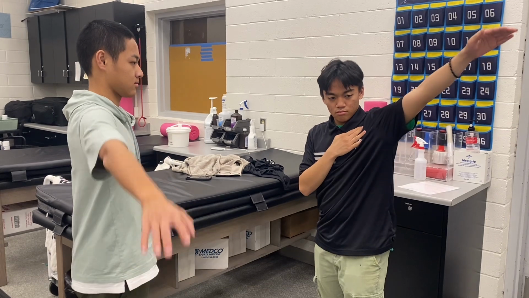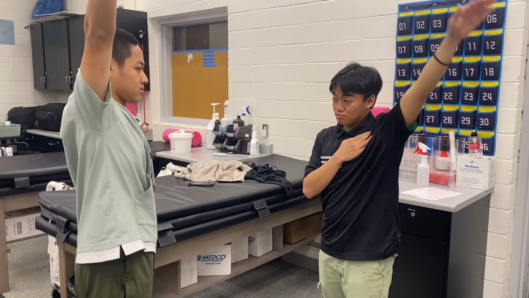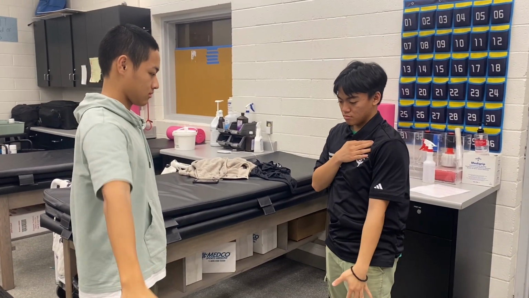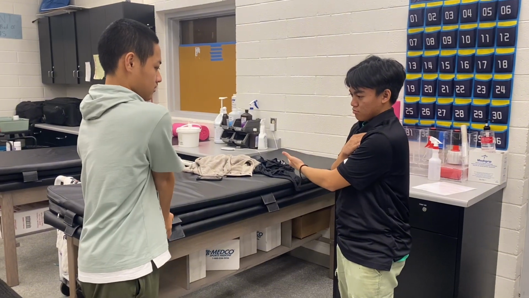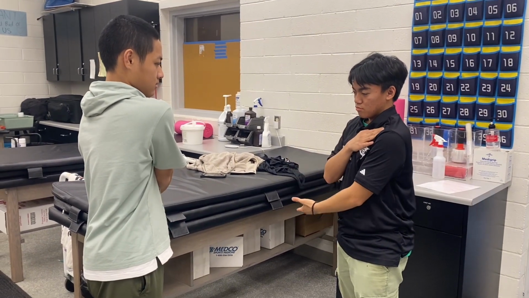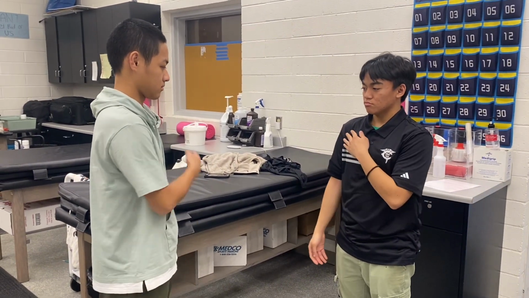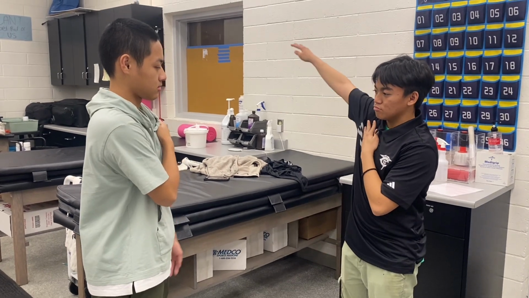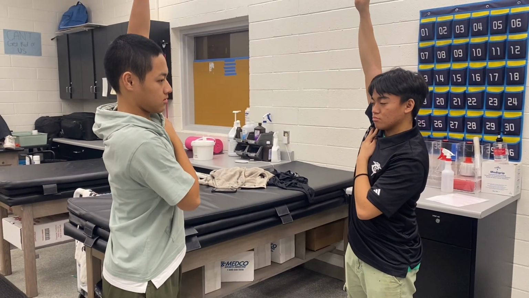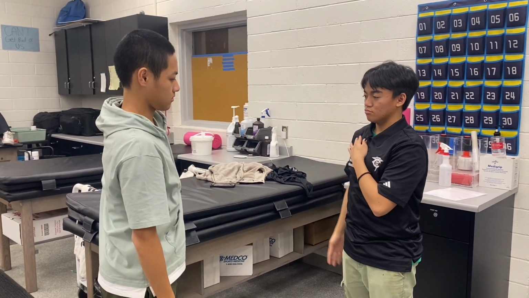For abduction and adduction, direct the patient to lift their arm sideways away from the body up to ear level. Normal range for this should be 0 to 180. For adduction, have the patient bring their arm across the front of their body. The normal range for this should be 0 to 50.